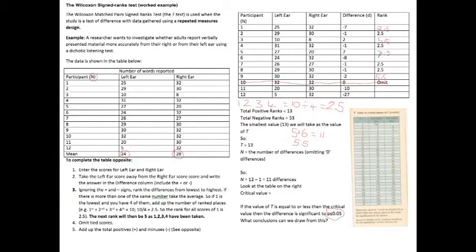So our 8 will be 9, or 9th. Our 10 will be 10, and our 27 will be 11th, because it's the highest.